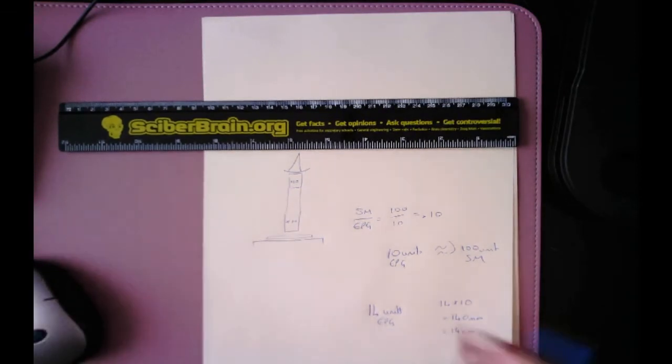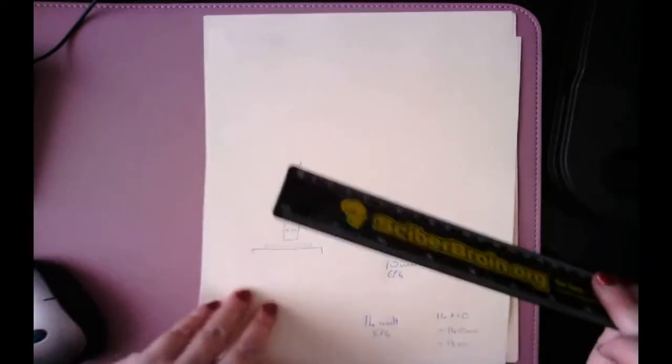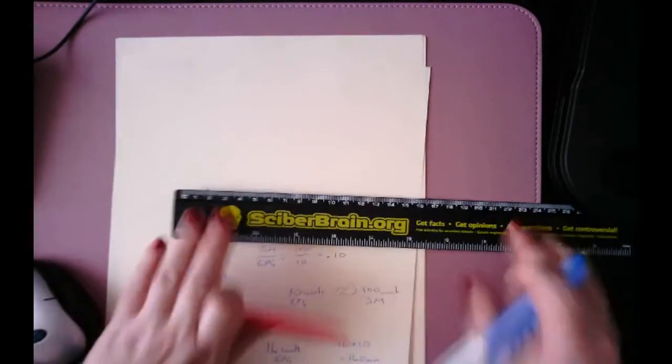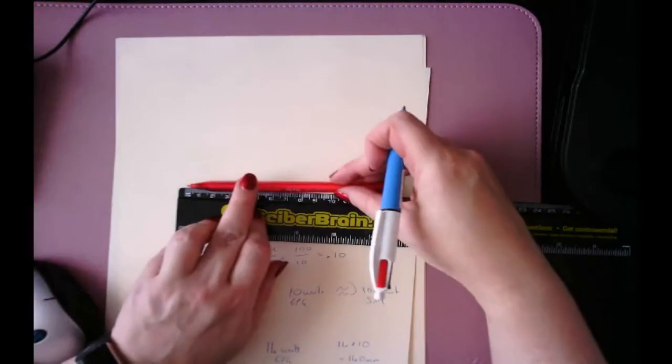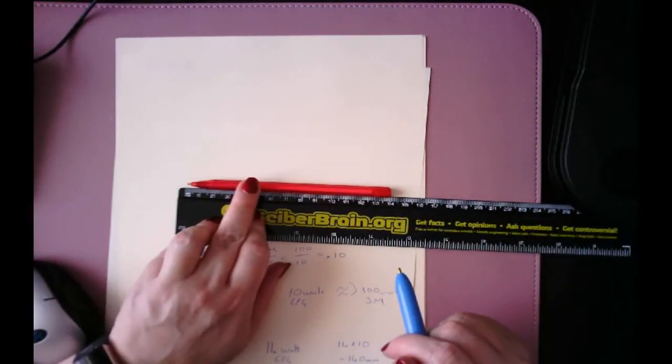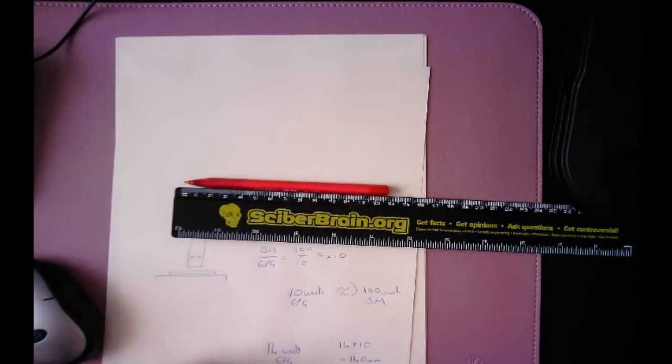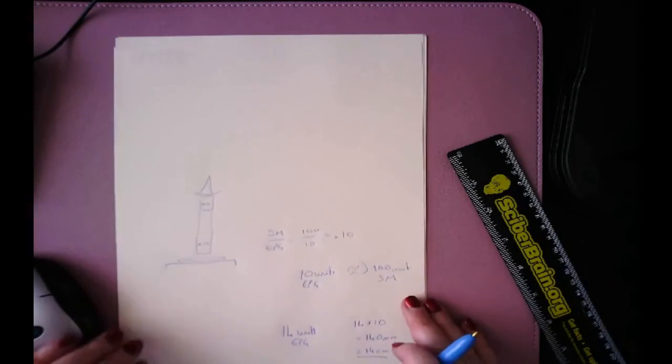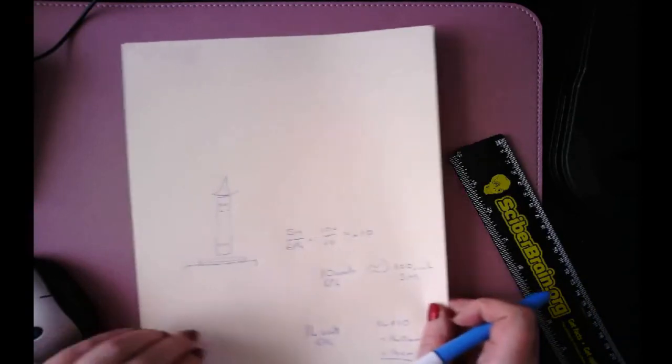If I grab the same pen and stick it down, the pen is just about 14 centimetres, so therefore this has worked. Like I said, we're using this as a way of working out the real size of our object.